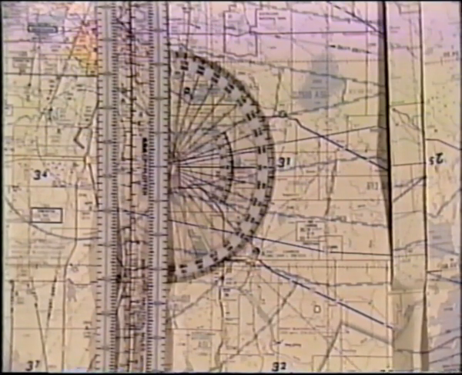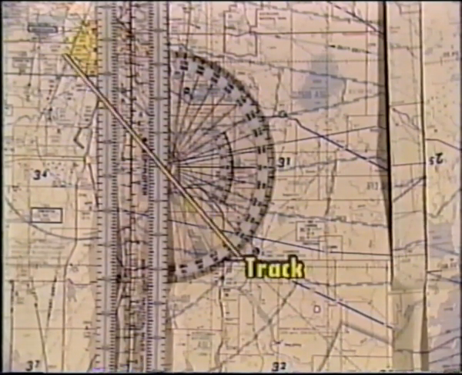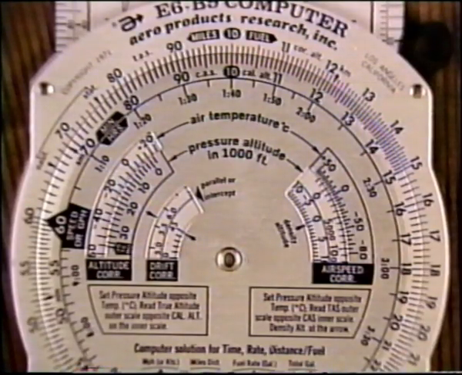When determining the track, it is best to place the protractor at the midpoint of the track line to measure its angle with the meridian of longitude. This offsets any error that occurs on the transverse Mercator projection.